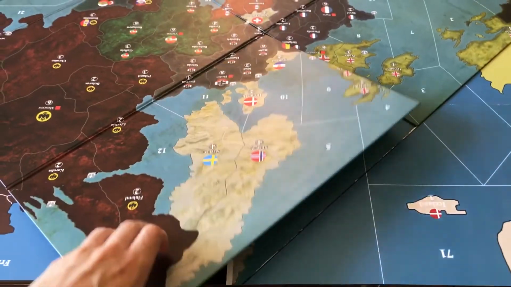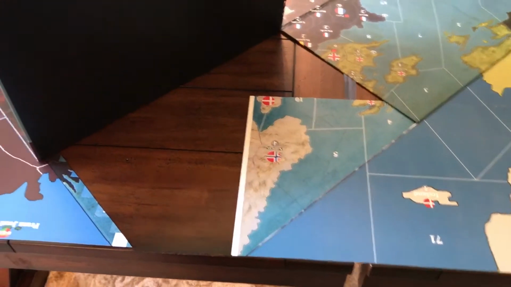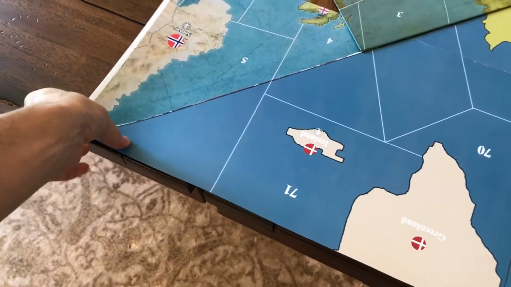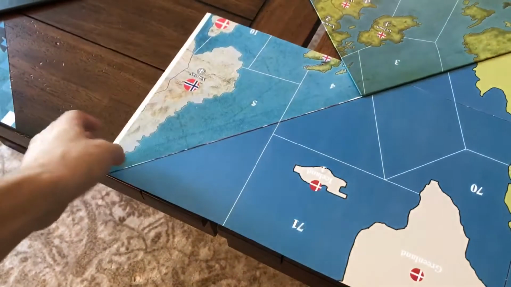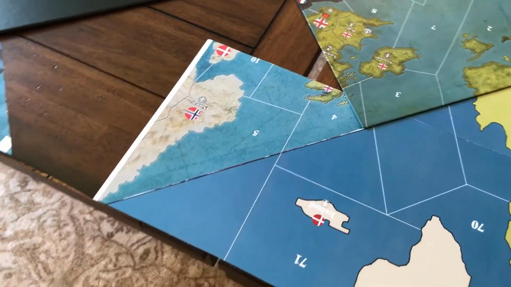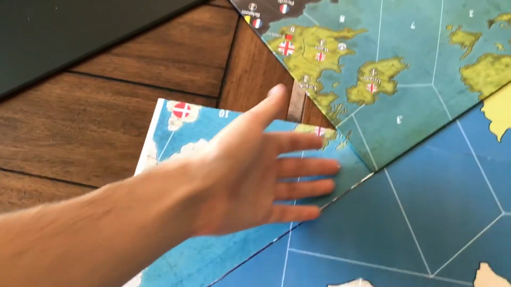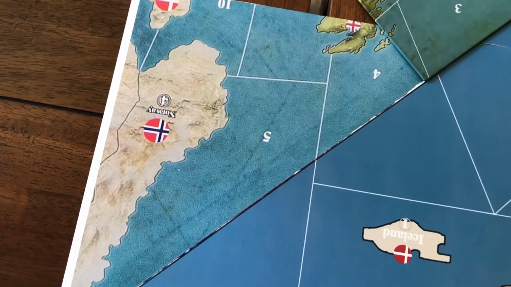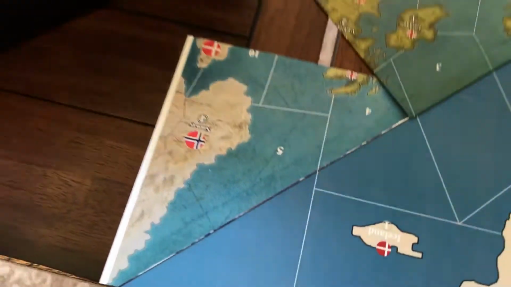And if you notice, it is just printed like this. So when you lift up this map, here's the sheet of paper. So you just kind of lay it underneath. Then I left this area so that it can help you line up your game board. Right, it's like so.